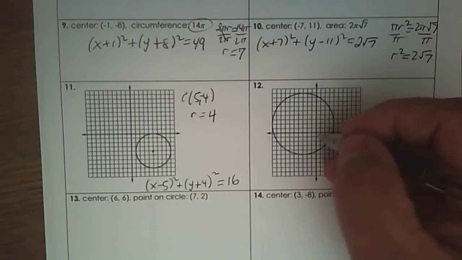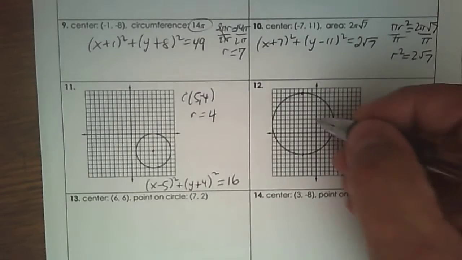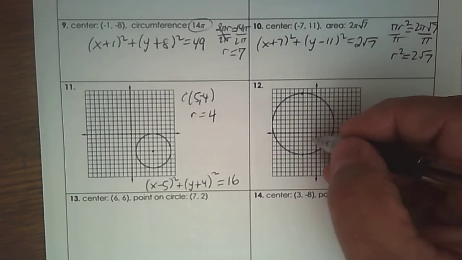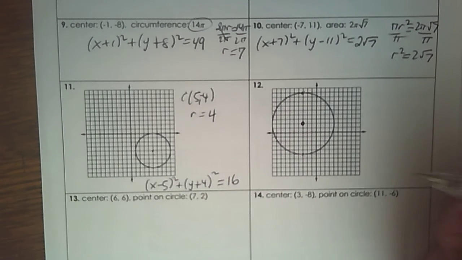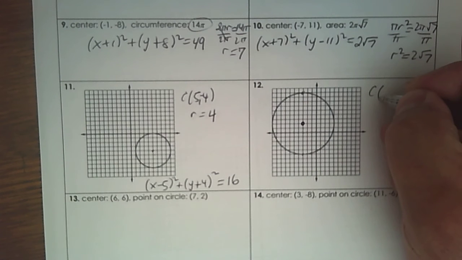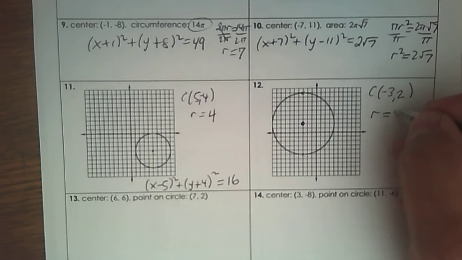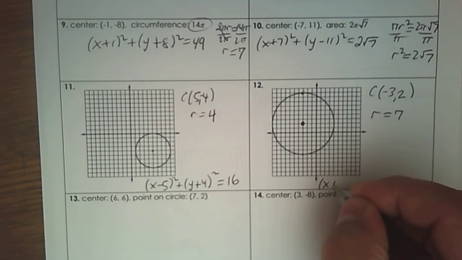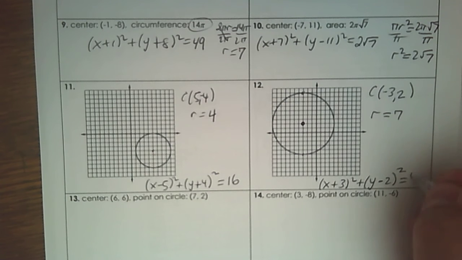Again, find the center of this circle. Sometimes if you find the ends and then count and then find where the middle is of that, that might be helpful. But it's negative 3 and it's 2. That's the center of the circle, and you can count and make sure it's equal distance going in both directions so that you did it correctly. So we have our center at negative 3 and 2. Our radius, if we count over and count, is 7. So now write that down. So it's x plus 3 squared, y subtract 2 squared, and then 7 squared is 49.